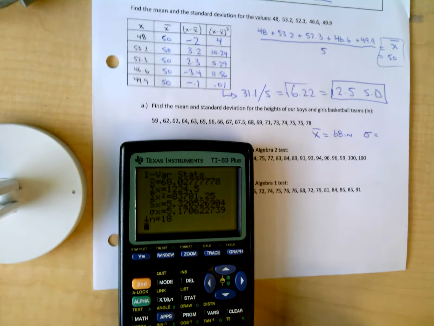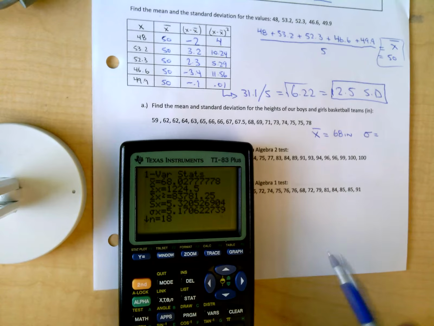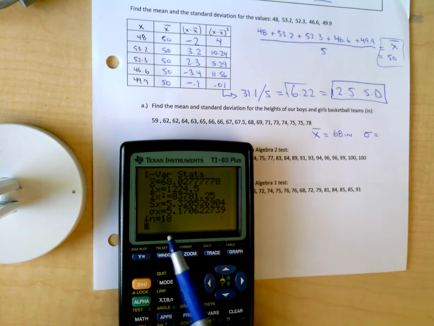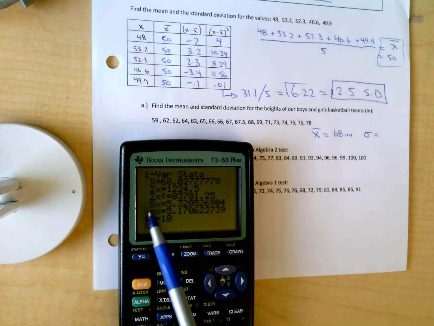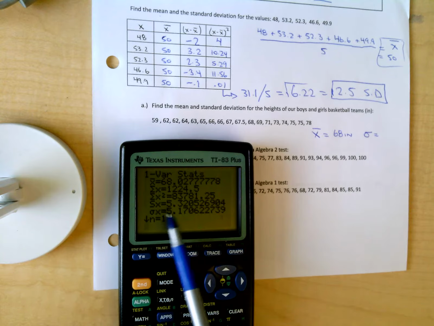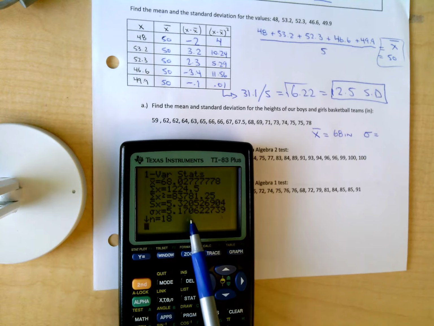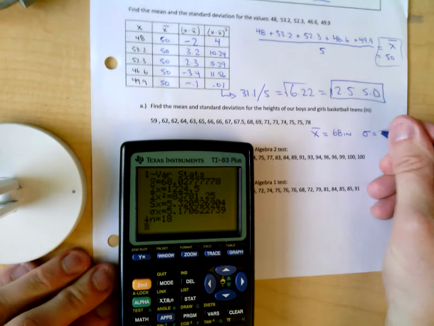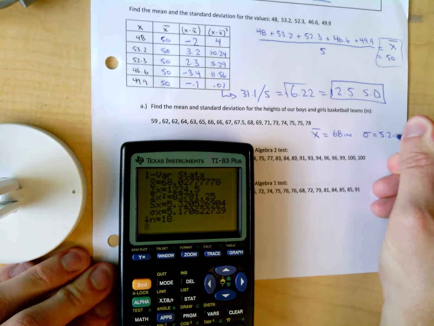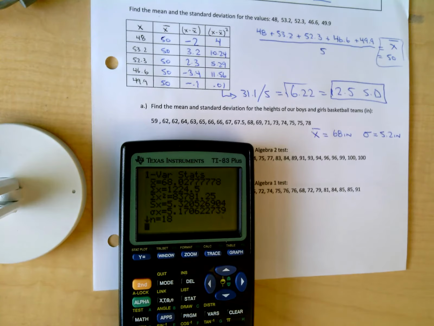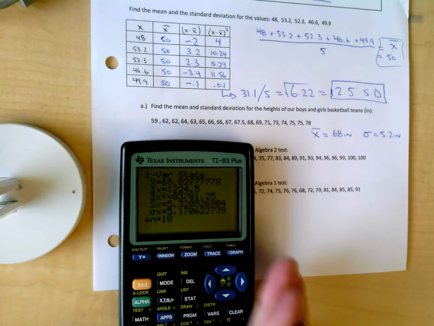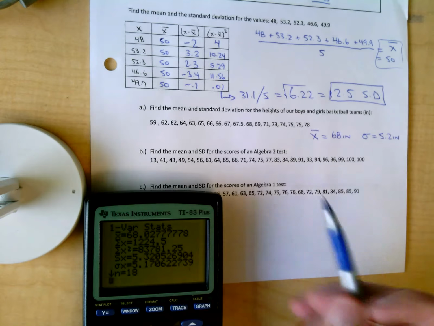Now I want to figure out what our standard deviation is. So my standard deviation is right here. You see how there's this little sigma sign with the x with the hat on top? I'm looking for this number right here. So I'm going to go to the nearest tenth, and I'm going to call this 5.2 inches.